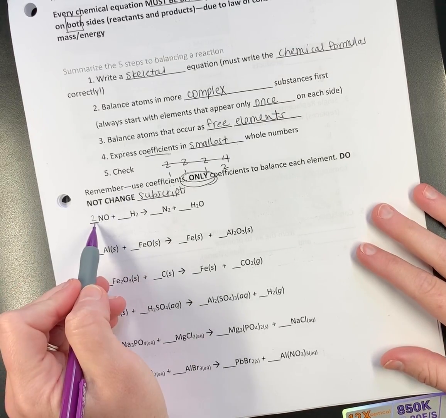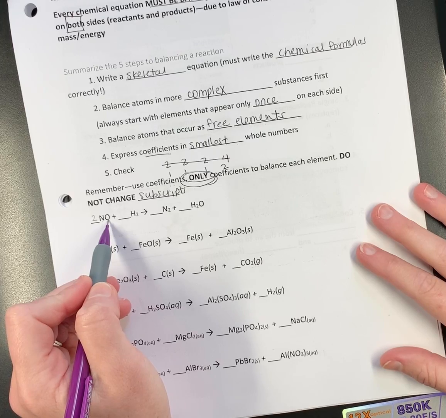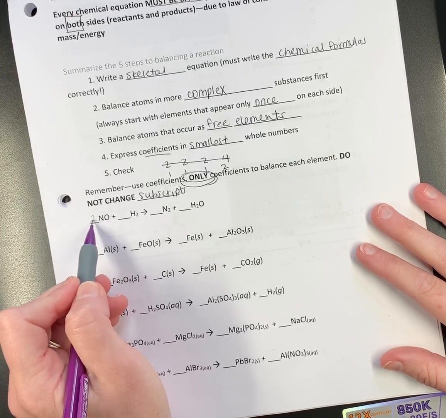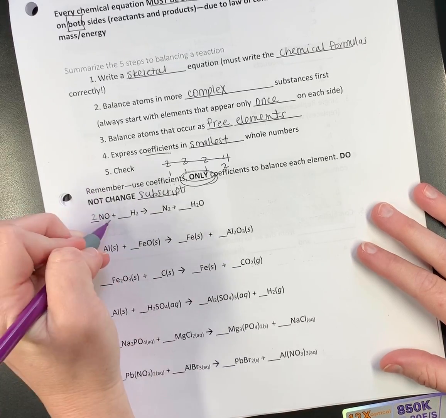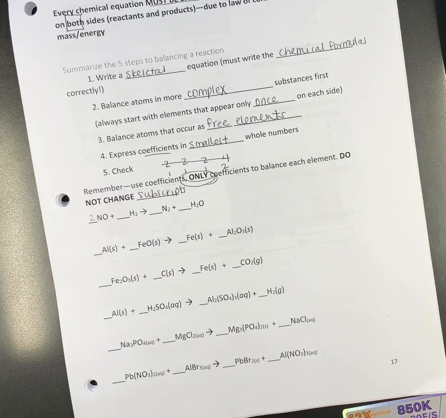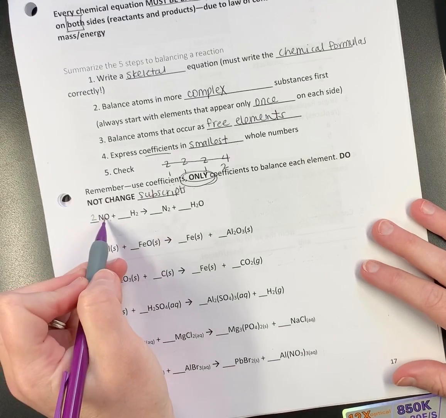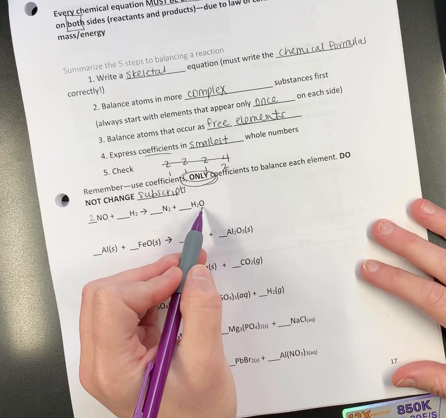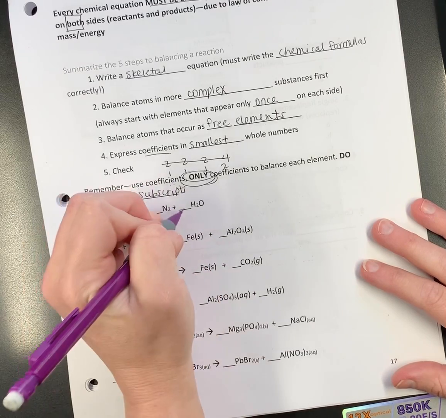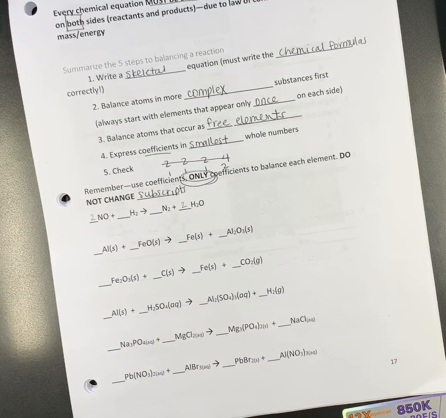Okay, let's move on and look at oxygen because it's the next one. How many oxygens do we have now? 2, because this is a 2 times the subscript of 1. Is anybody confused why I did that? Why we have 2 oxygens? We have 2 oxygens on the left. How many do we have on the right? Only 1. So this needs a 2.